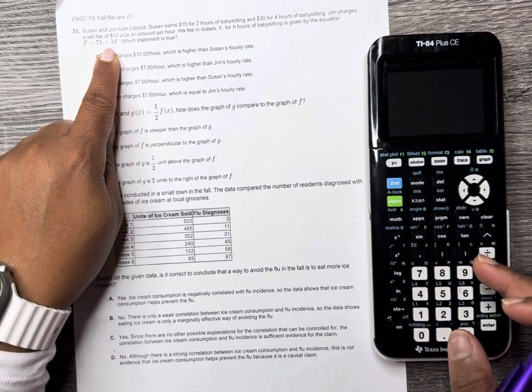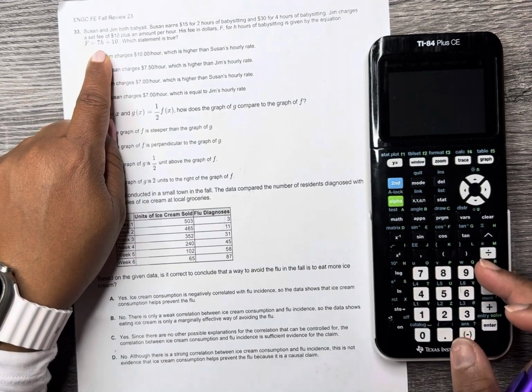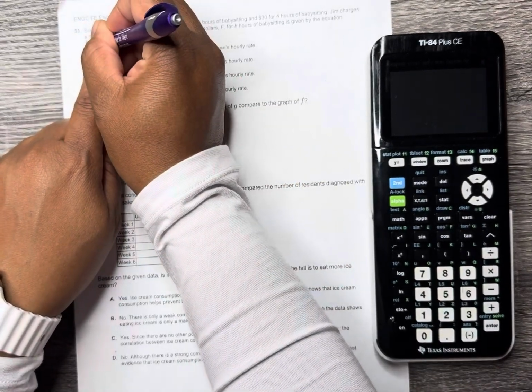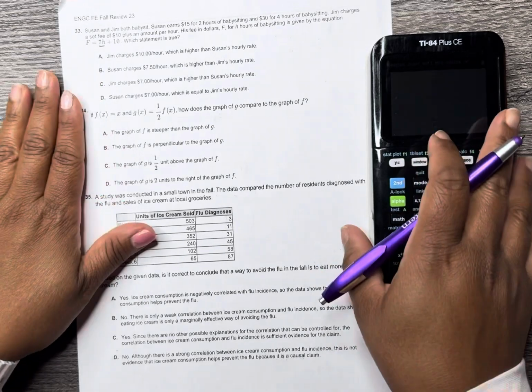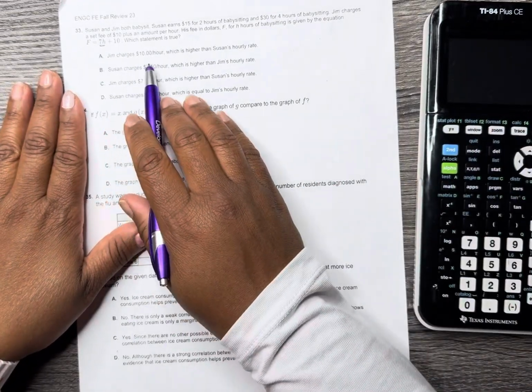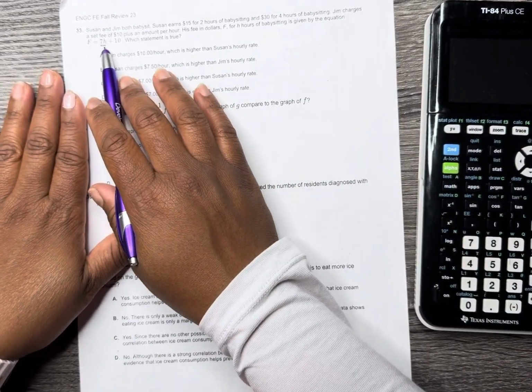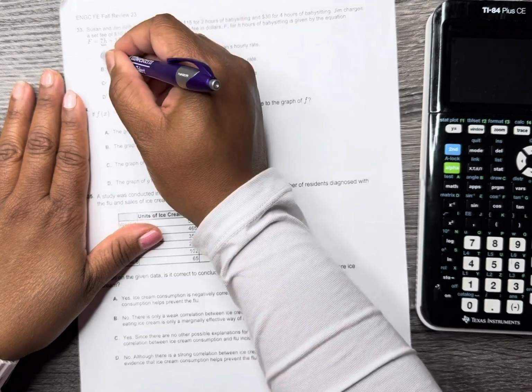10 is the set fee. So how much do you think he's charging an hour, right? It's got to be 7. All right, so let's look. It says Jim charges $10 an hour. Well, we just came up with that he charges 7, so that ain't it.